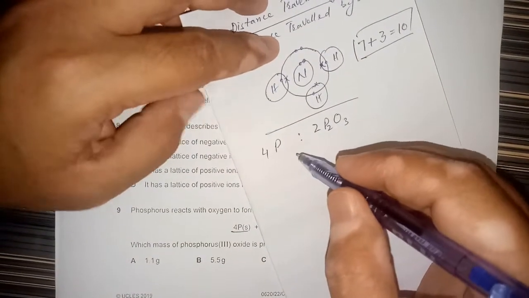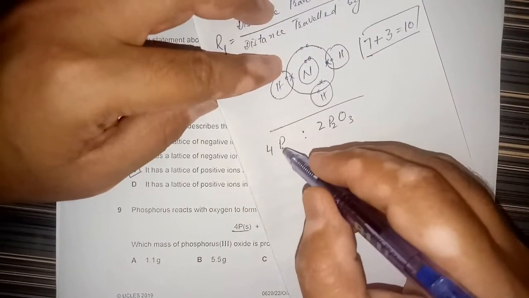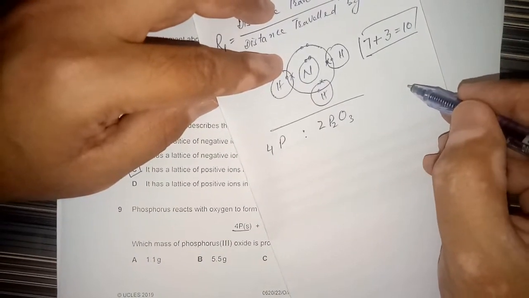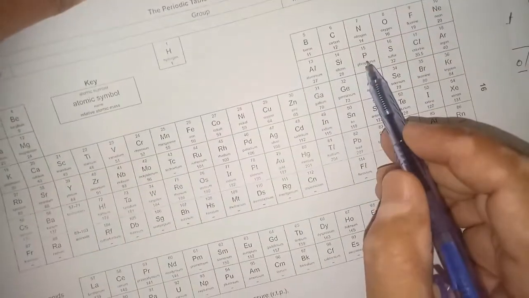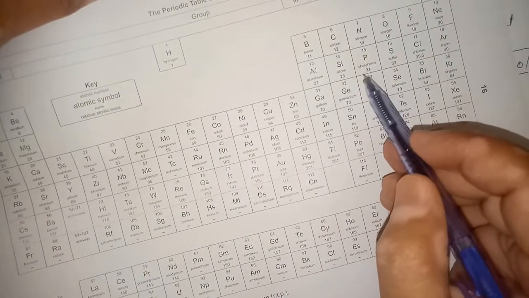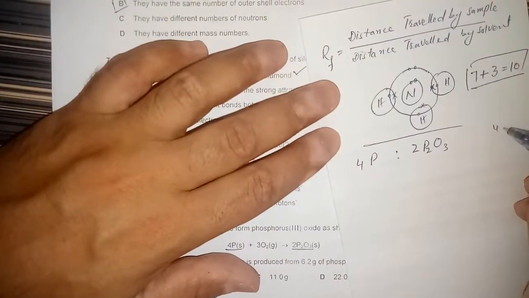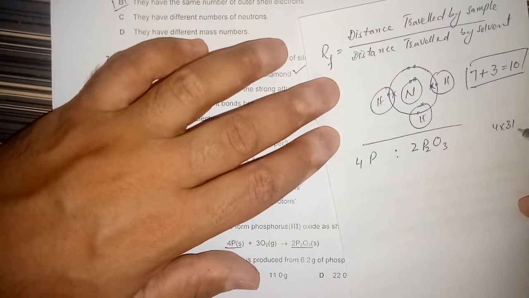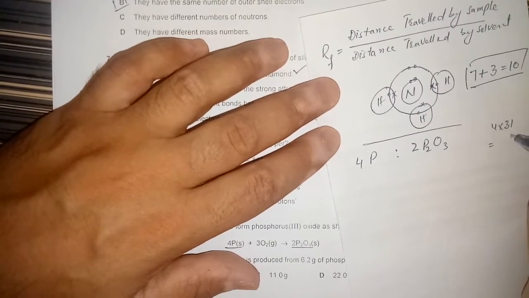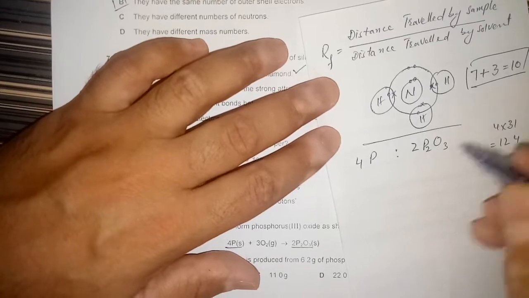So according to the situation, the Ar of phosphorus, using the periodic table, you can find very easily. This is the periodic table, and you can see here is phosphorus. The atomic mass of phosphorus is 31. So we can say that 4 atoms of phosphorus times 31, the answer will be 124.